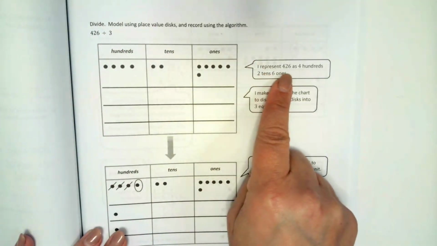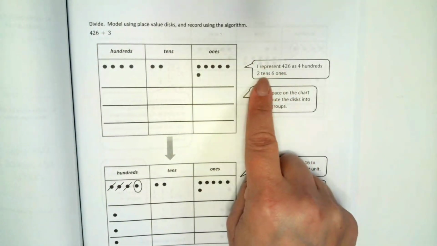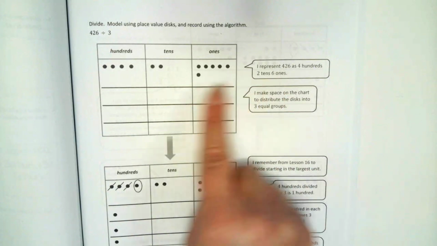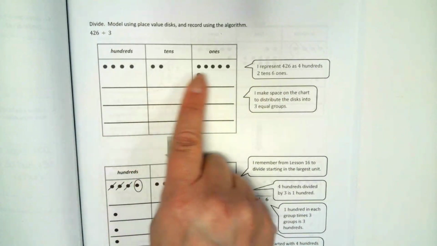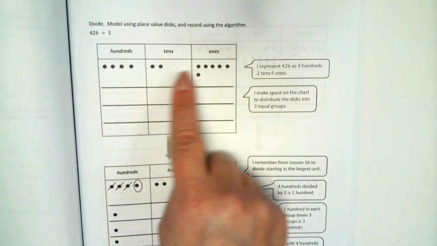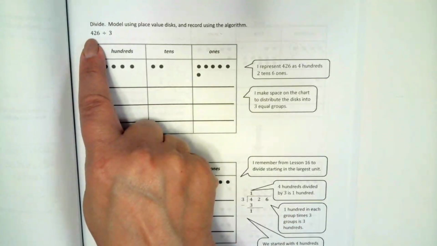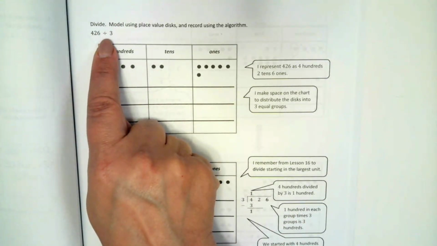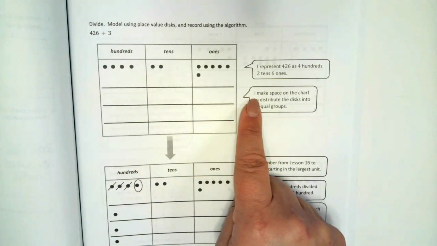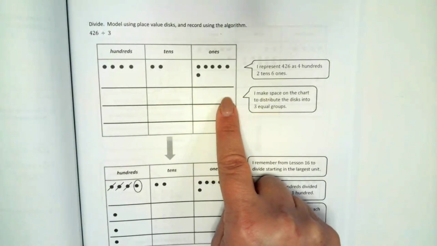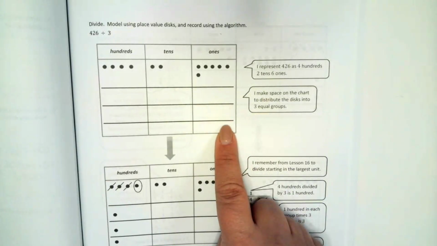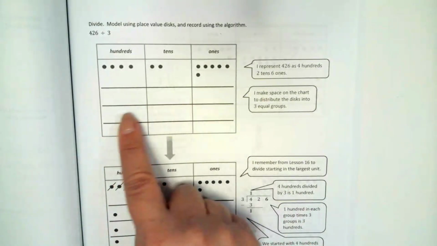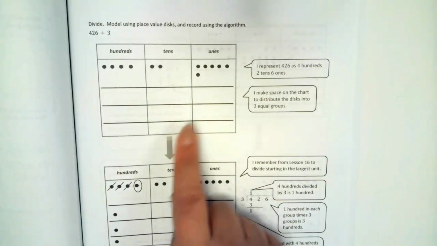I represent 426 as 4 hundreds, 2 tens, and 6 ones. Look at the place value chart. 4 hundreds, 2 tens, and 6 ones makes 426. And for divided by 3, I make space on the chart to distribute the discs into 3 equal groups. That's why there's 3 rows to put them in.